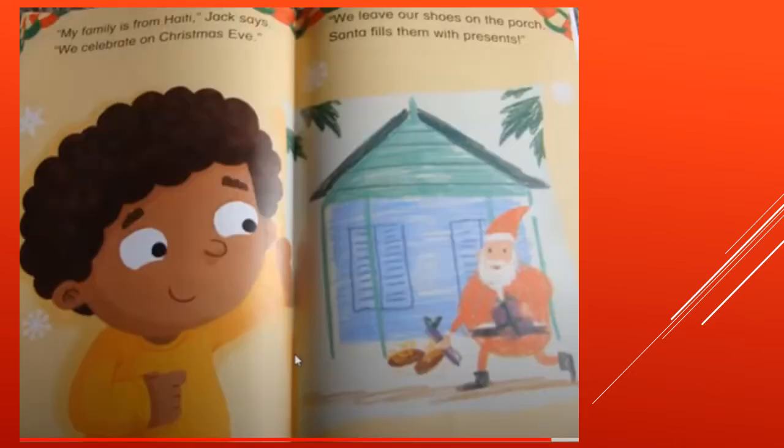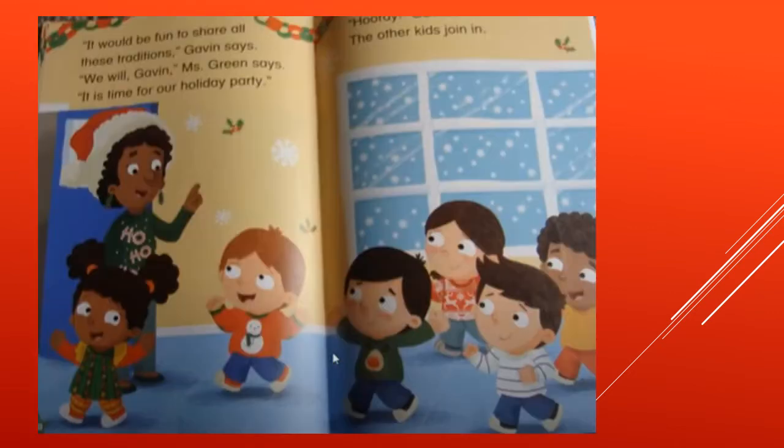My family is from Haiti, Jack says. We celebrate on Christmas Eve. We leave our shoes on the porch. Santa fills them with presents. It would be fun to share all these traditions, Gavin says. We will, Gavin, Miss Green says. It is time for our holiday party.